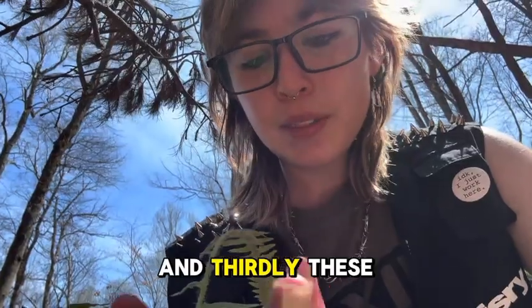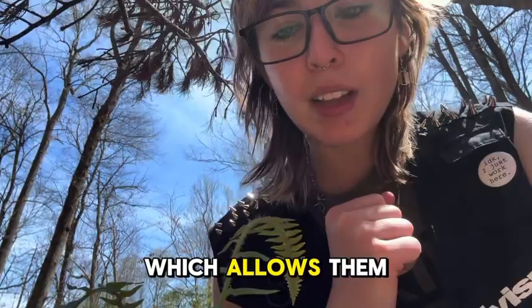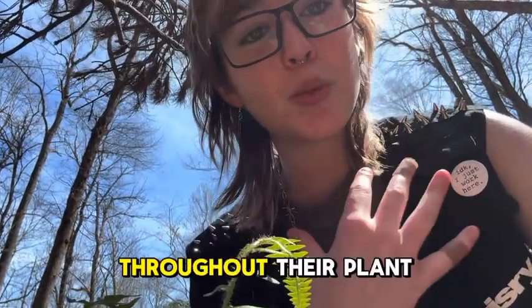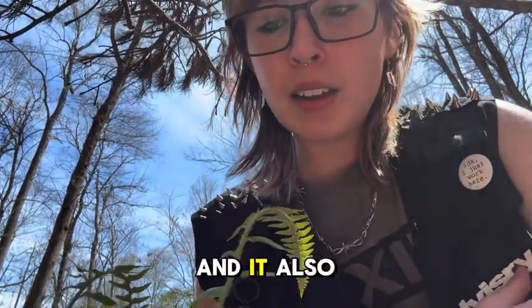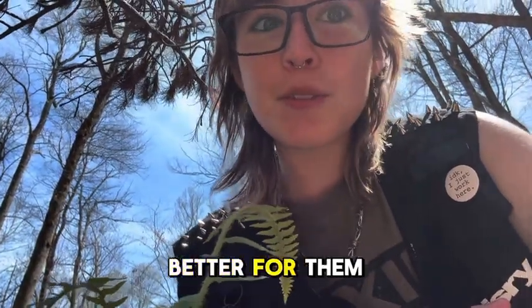And thirdly, these guys have vascular tissues. They have xylem and phloem, which allows them to transport water and nutrients throughout their plant body. And because of that, they're able to store water better, so that's also better for them.